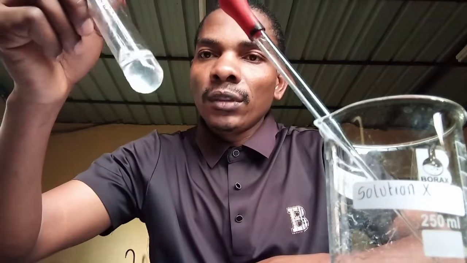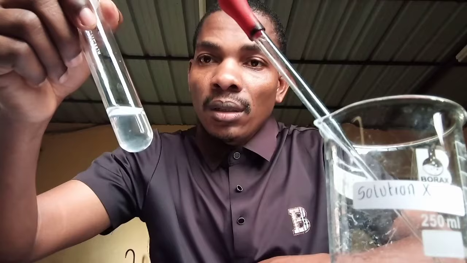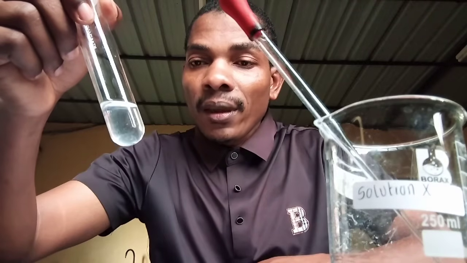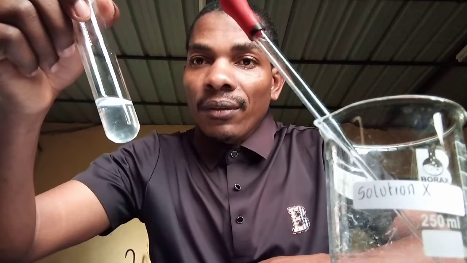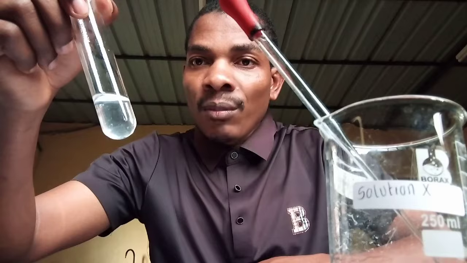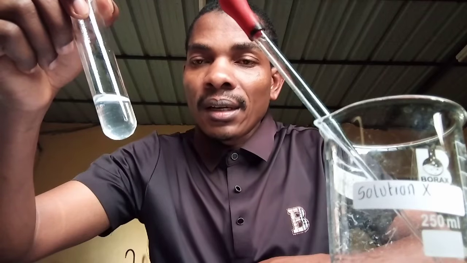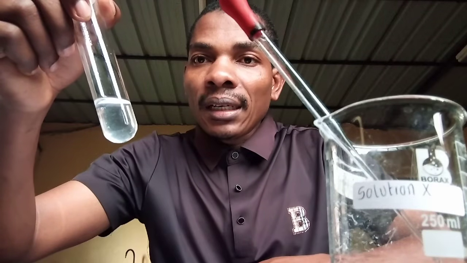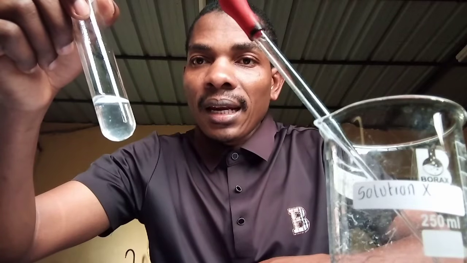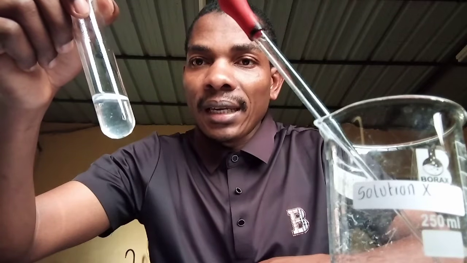Shake. What's the color change? Do you see any color change? No, the color remained. This shows that lemon juice is acidic. So, phenolphthalein indicator, when added to an acid, the color remains colorless.